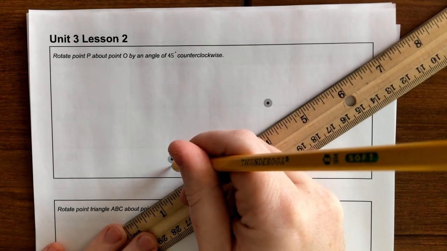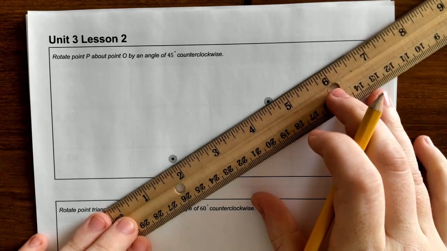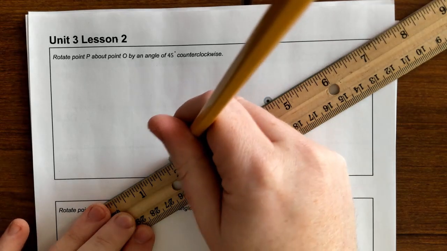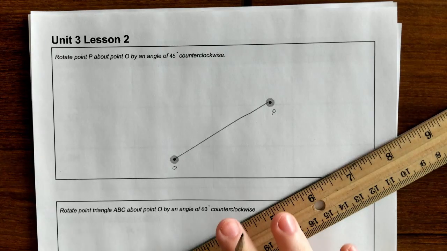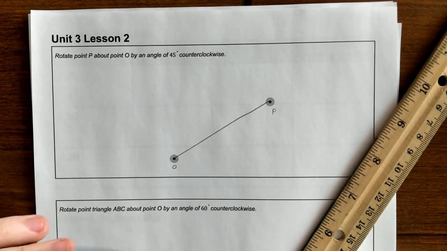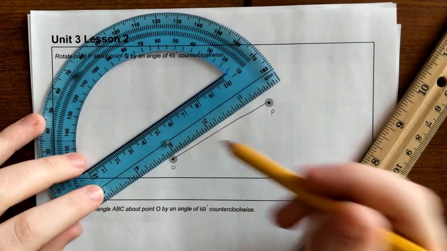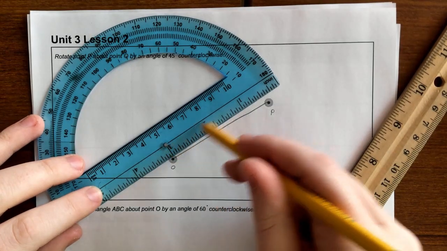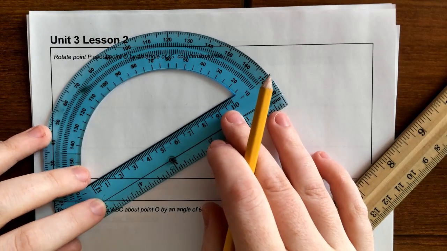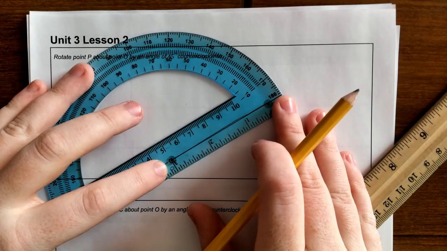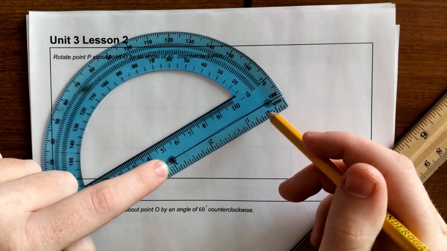For starters, let's call this point O and this one point P. In order to rotate this, we want to start by making line segment OP. From here, we can actually use our protractor to measure out exactly what 45 degrees looks like. So as a reminder, here's how you use your protractor. Line up the center of your protractor where you see that horizontal line. For some of you, it may be the bottom of your protractor. Line it up on the center of rotation. Adjust it so that it just perfectly covers up the line to point P.